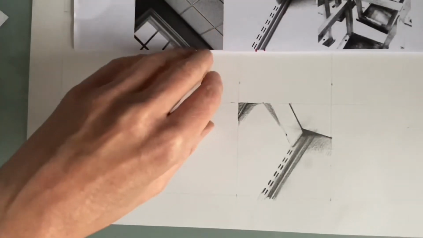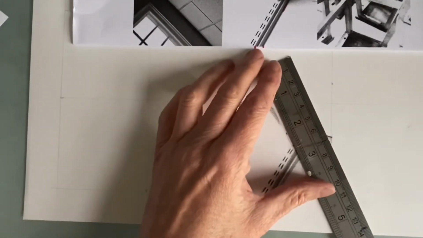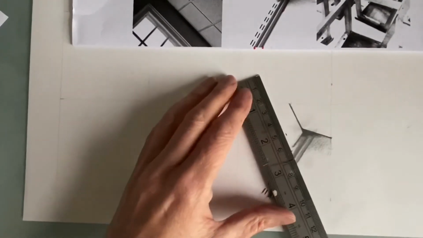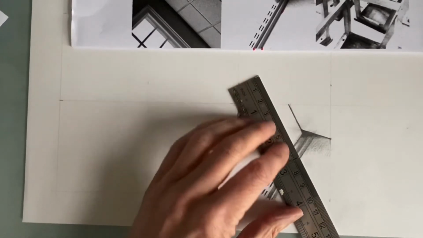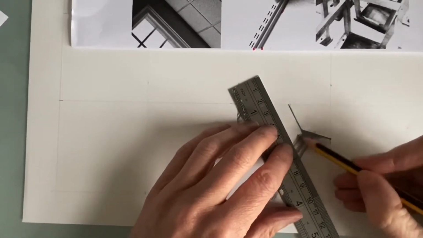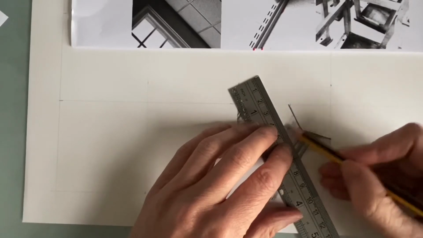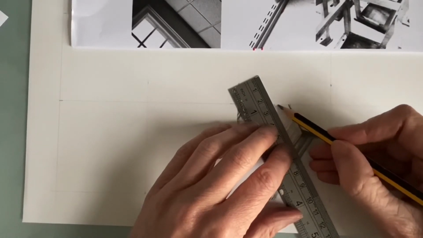So I'm going to use a ruler, but I could equally use a piece of paper to do this. I want to just work so it's parallel with the line. I'm going to cover the line I want it to be parallel with. Did you see how I'm using the ruler? Not to draw a line, but to act as a barrier.